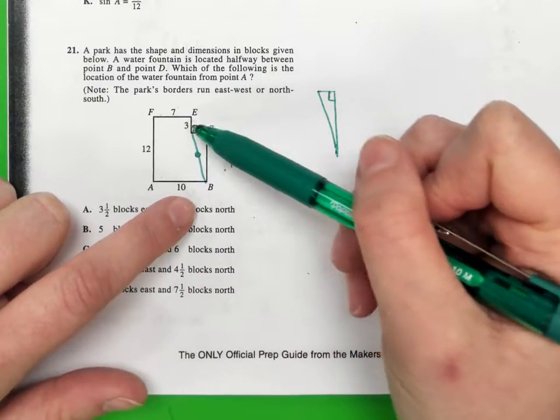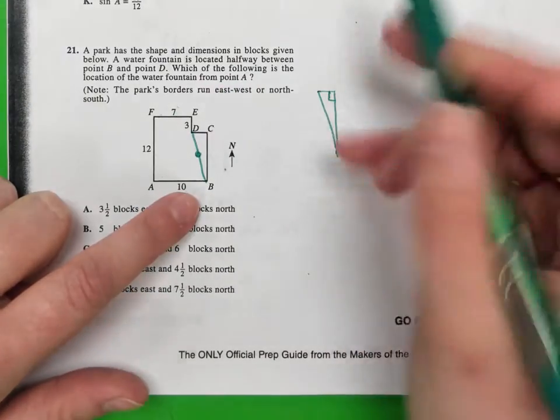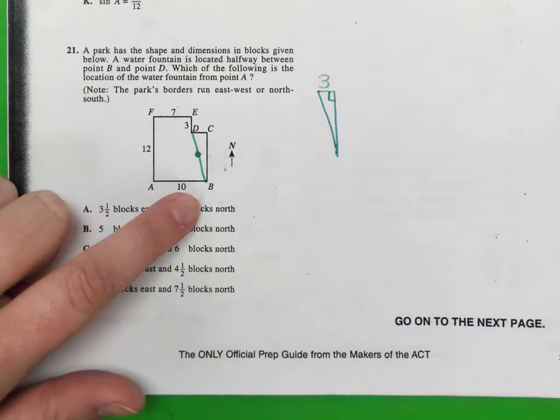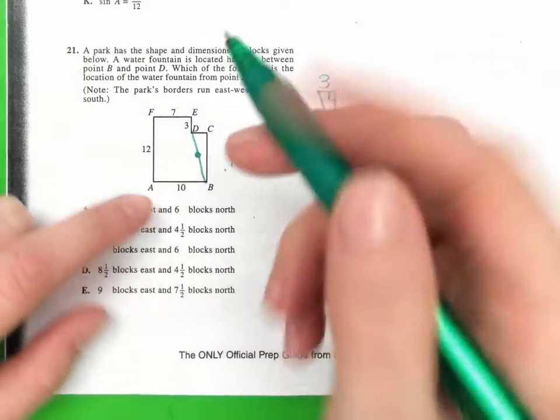There you go. Make sure that you don't assume this is a square. Make sure you do 10 minus 7 is 3. That's how we got the 3 on the top. Are y'all okay with that? All right, what about this side?